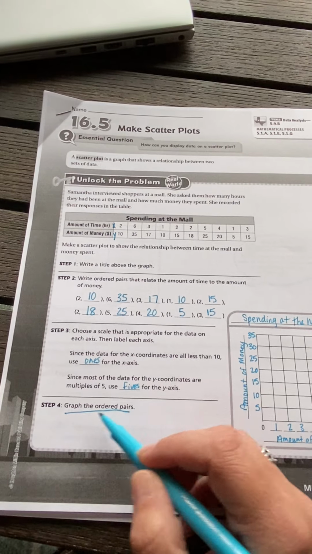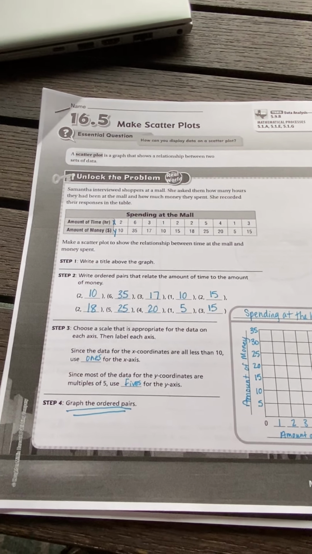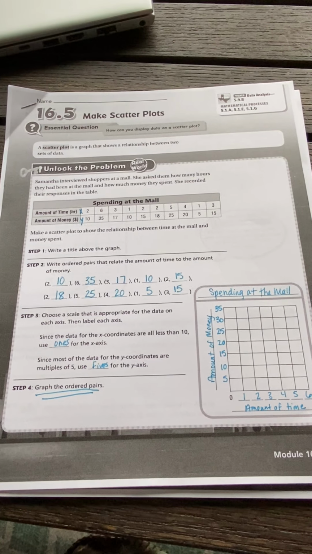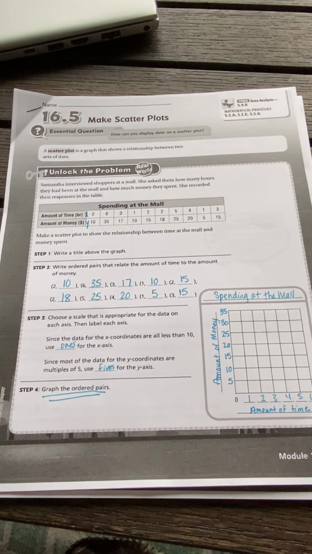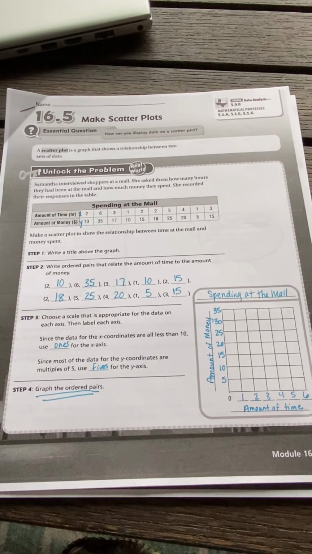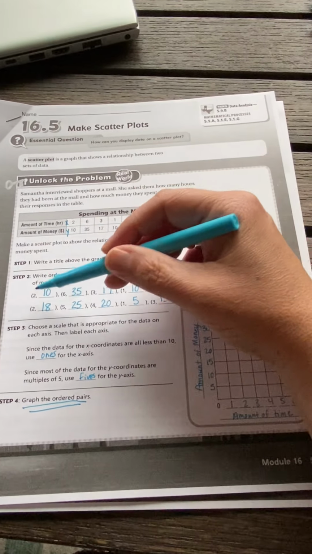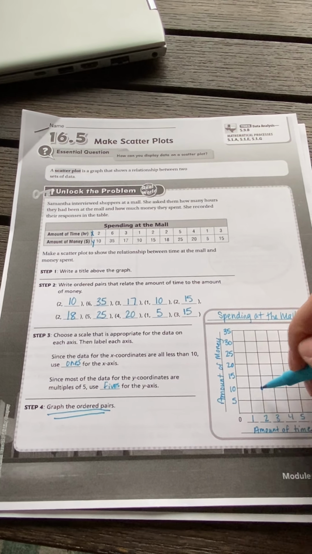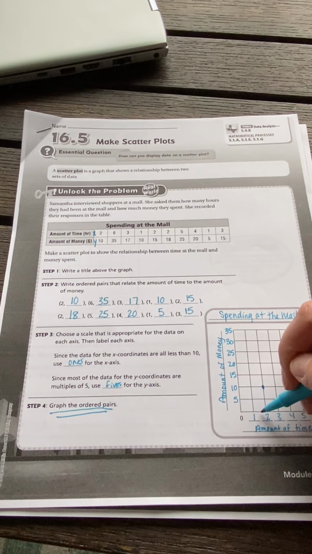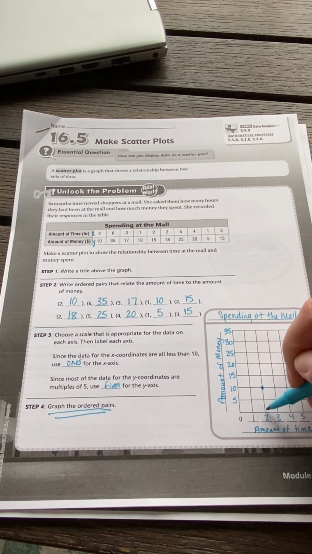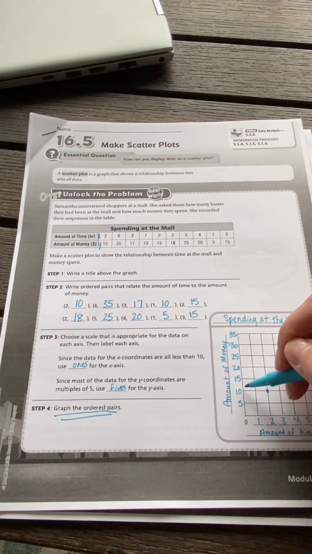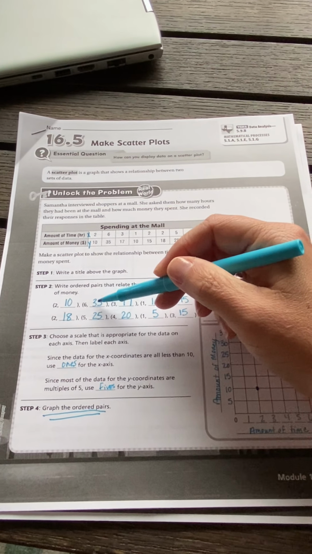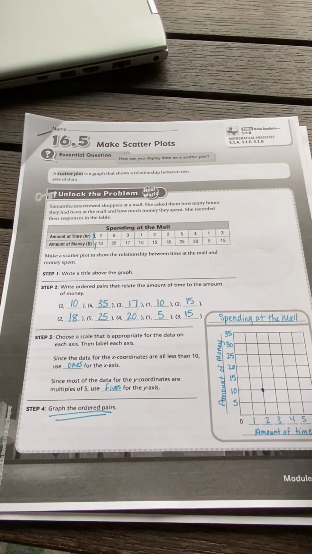And now lastly, they just want you to graph all the ordered pairs and then stand back and look at this scatter plot and see what you notice. Look for a relationship or some sort of pattern in the dots, but don't connect the dots, okay? So first off, let's graph 2, 10. So starting at the origin, remember we go along the x-axis first and then up along the y-axis second. So 2, 10. And then our next point is 6, 35.